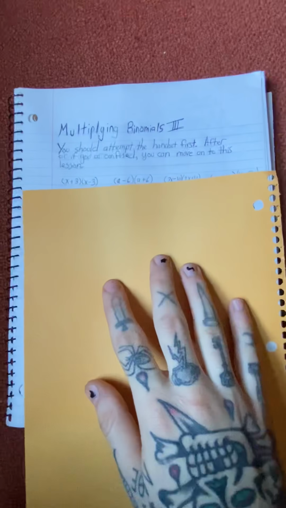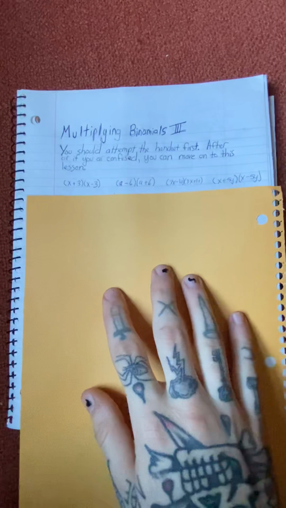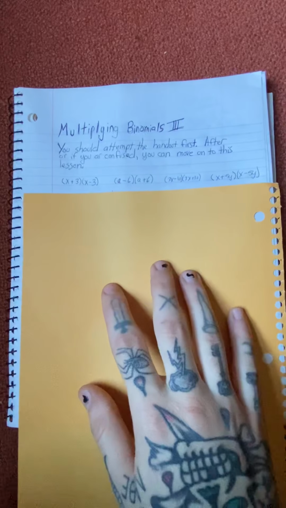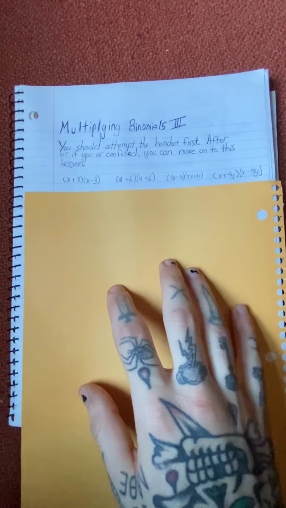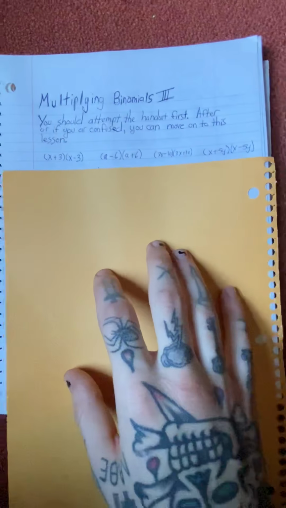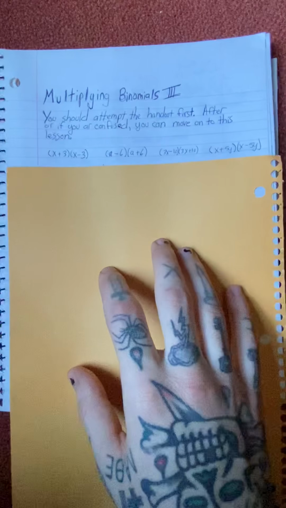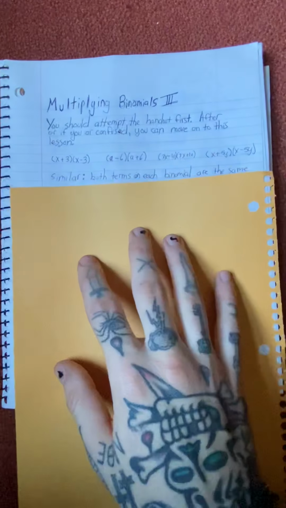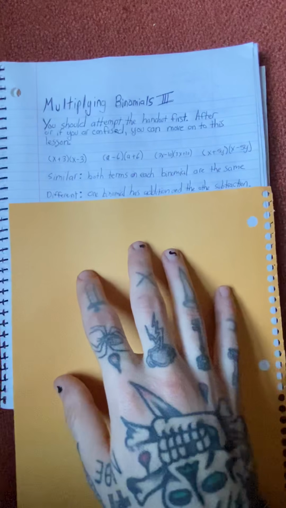So let's move on. So these are the first binomial multiplication pairs that we're looking at. In the first question, you're asked to talk about their similarities and their differences. So I went ahead and wrote those for us.